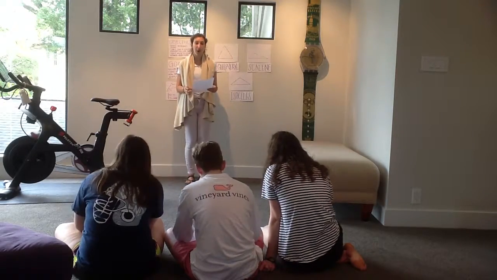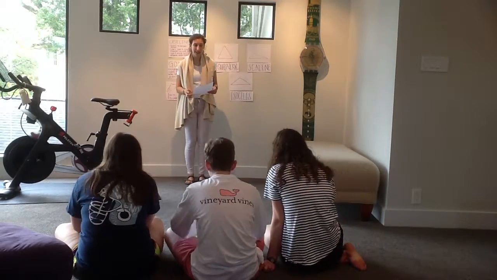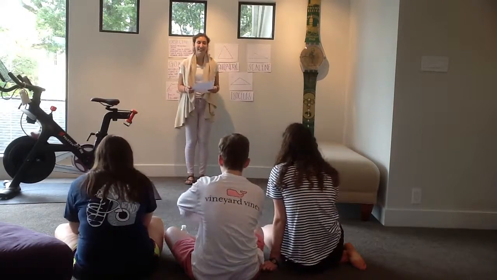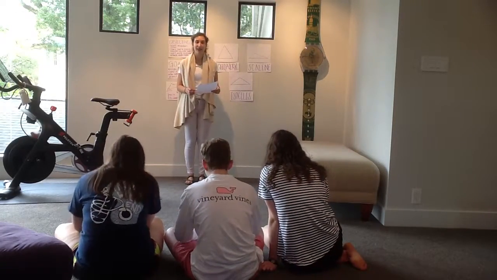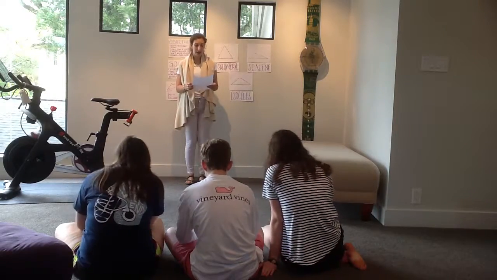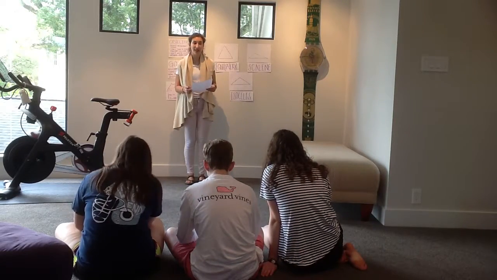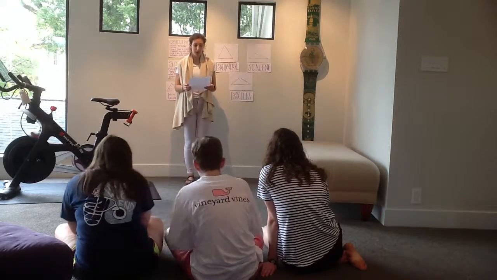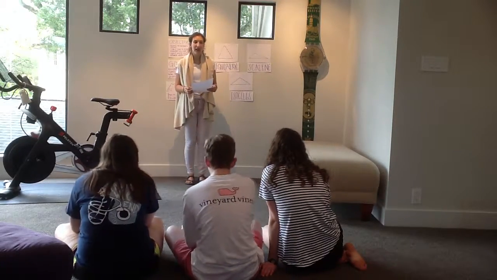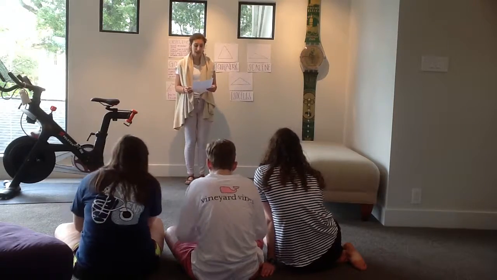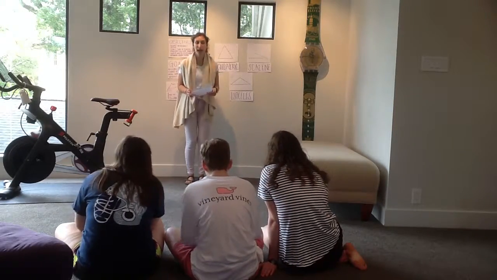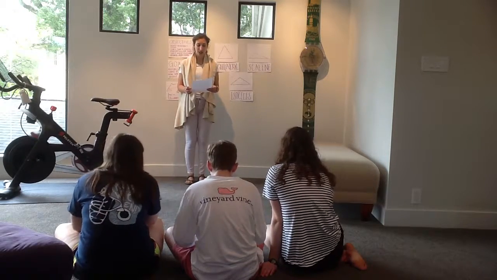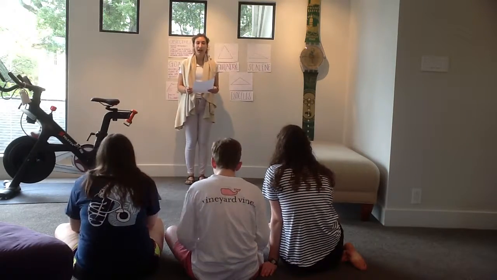Obtuse and acute, both are a hoot, we might see both when it's time to compute. Scalene does its own thing, with its own distinctive ring. The sides are the same, if so that would be lame. Acute and obtuse, both on the loose, either one could be in use. But don't forget, I wouldn't want you to fret, one obtuse angle is enough for the set. See, triangles are easy to get.